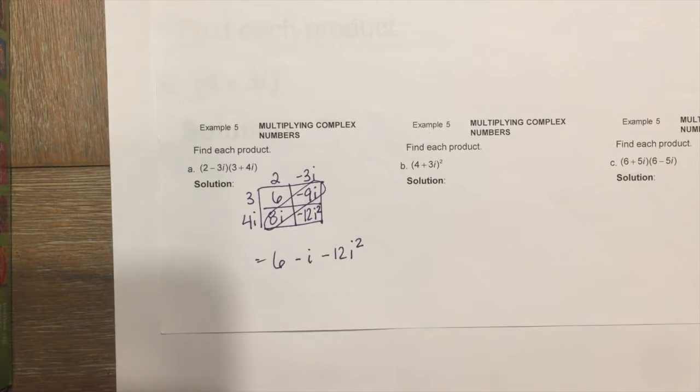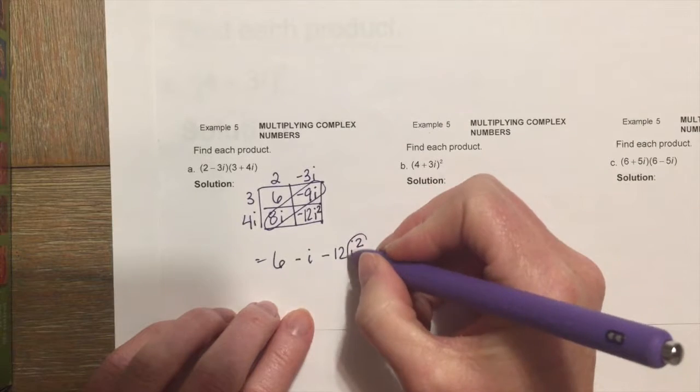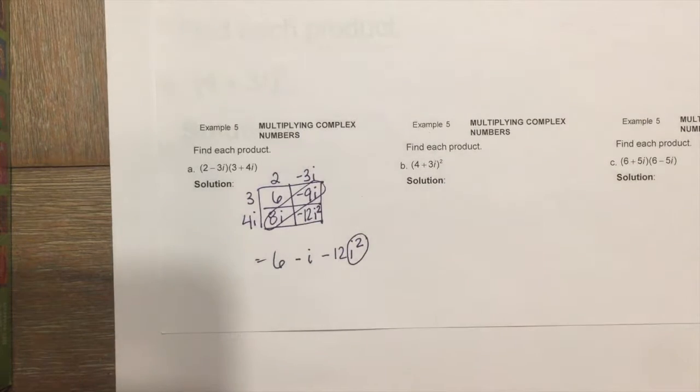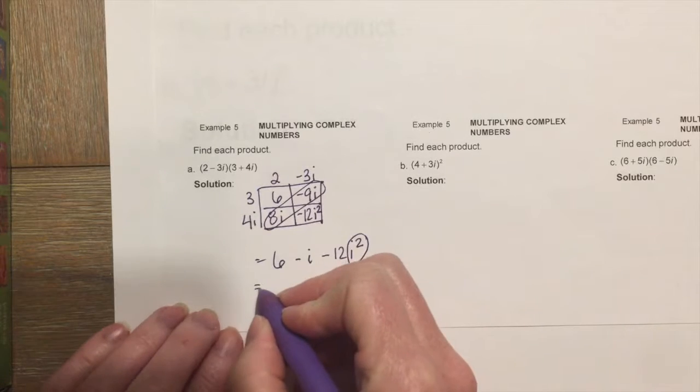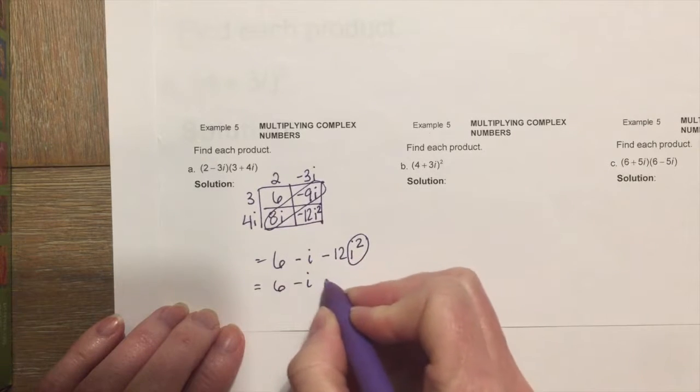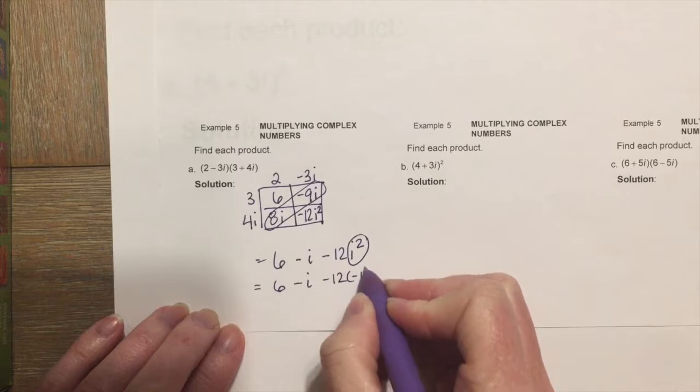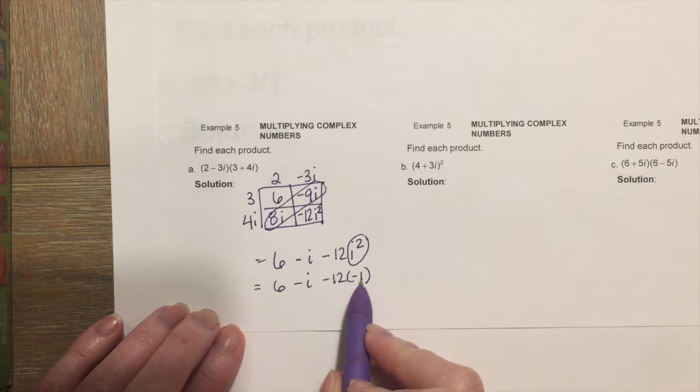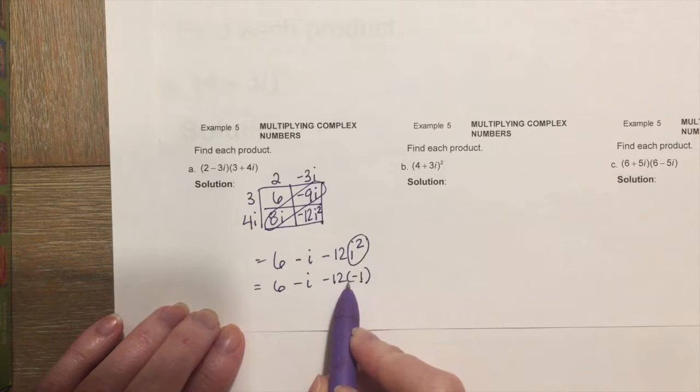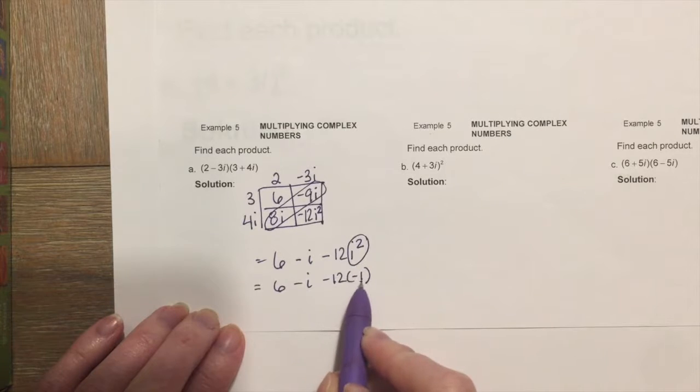However, unlike when you've been doing binomials times binomials, I can't really have an i squared because I know what i squared is equal to. i squared is equal to a negative 1. So this is really 6 minus i minus 12 times a negative 1, which negative 12 times a negative 1 would be a positive 12.